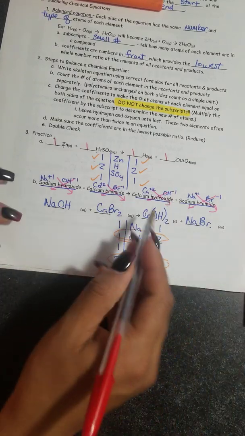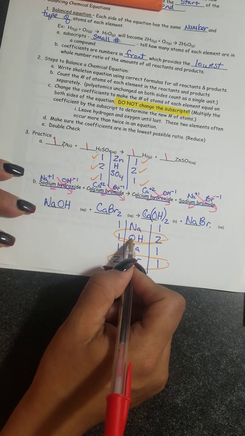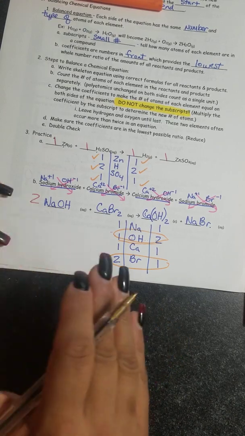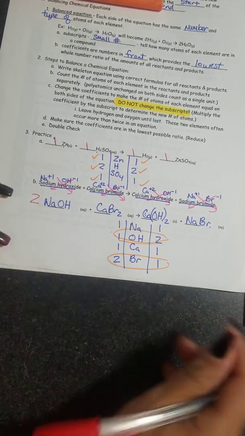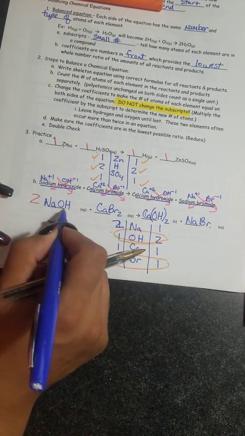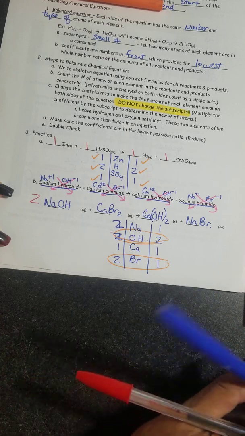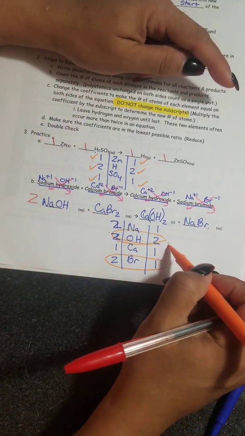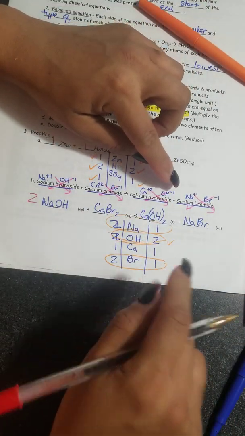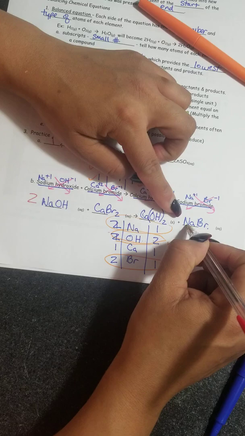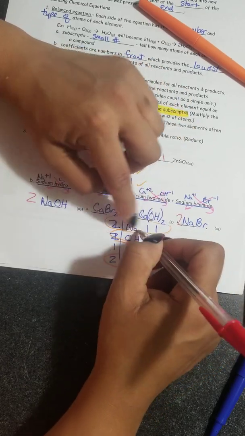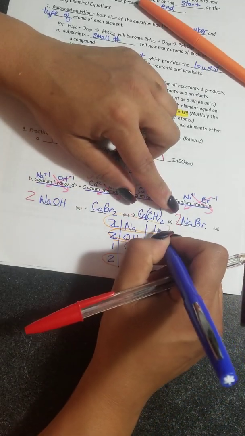The OHs, the hydroxide on this side needs more. So let me put a 2. Now when I do that, before I go any further, I like to double check. 2 times 1 is 2. 2 times 1 is 2. Am I balanced? Well, now I'm okay here, but this one is now out of whack, as well as the Brs. So let's come over here to the product side, the Na and the Brs. They are stuck together, and I'm going to put a 2 because I need more sodiums on the product side.